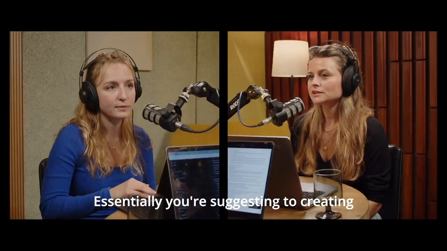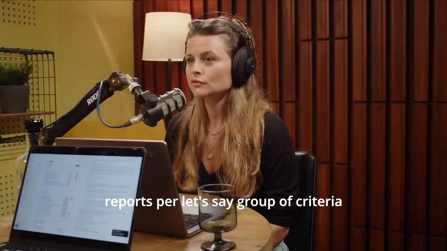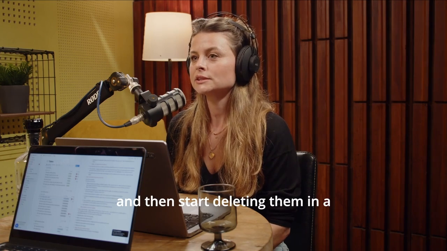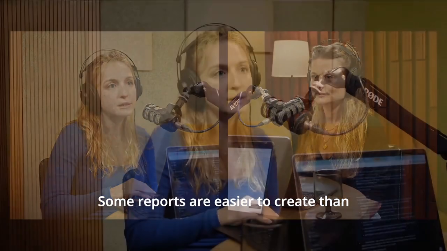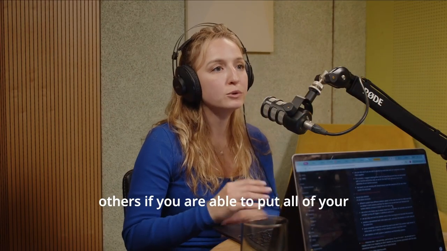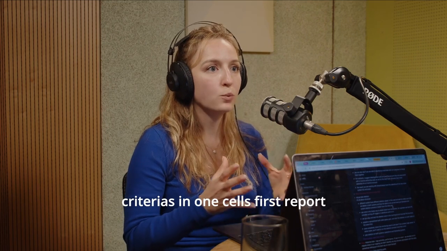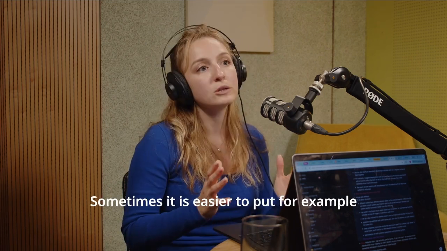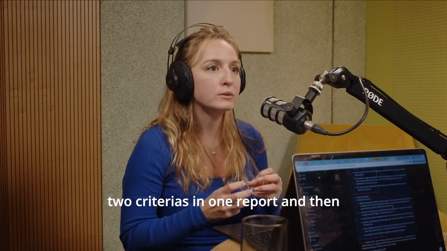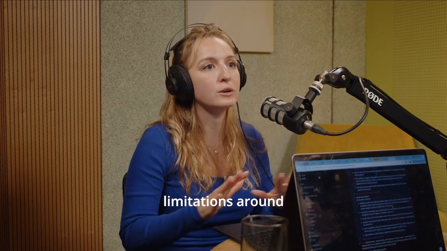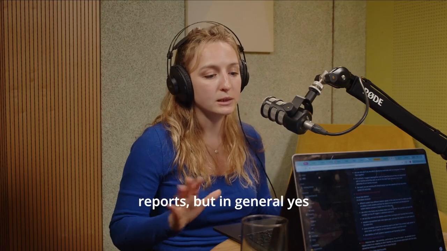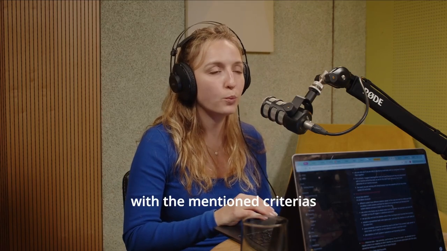Essentially, you're suggesting creating reports per group of criteria and then start deleting them in a progressive process. Yes, some reports are easier to create than others. If you're able to put all of your criteria in one Salesforce report, sometimes it is easier to put two criteria in one report and have another report with another criteria due to limitations around reports. But in general, yes, create a Salesforce report with the mentioned criteria.